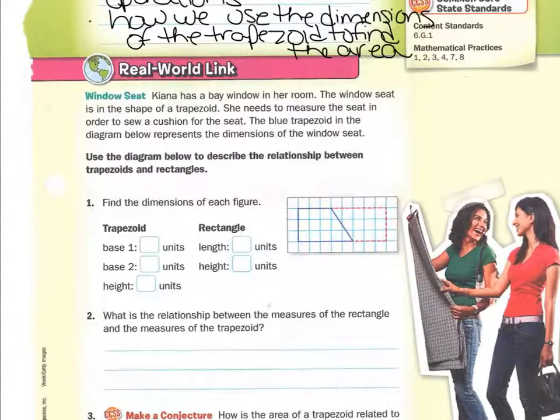Use the diagram below to describe the relationship between trapezoids and rectangles. So let's look at this. This is like a rectangle, if you were to look around the entire shape, and this is the trapezoid. So let's look at base 1. Base 1 would be this up here for the trapezoid. How many units is it? 1, 2, 3. So we would write 3 here.